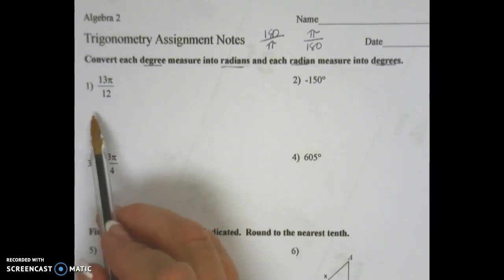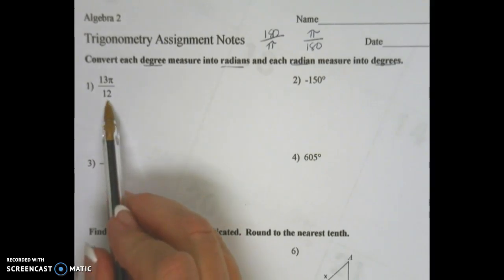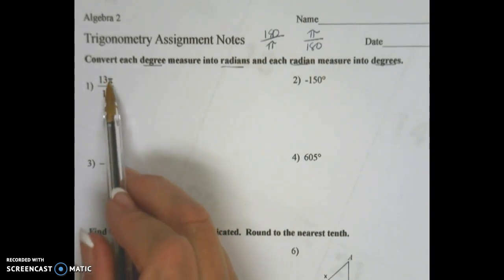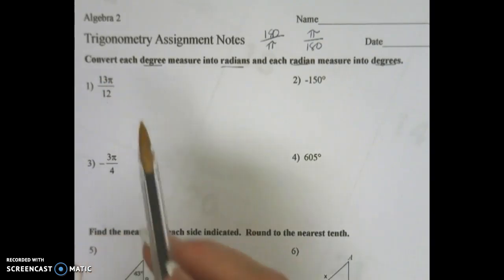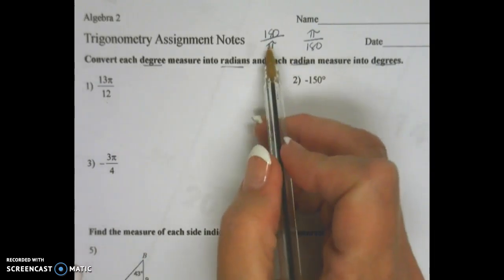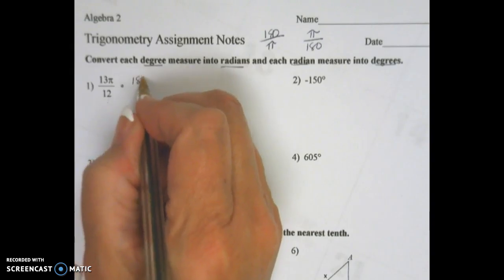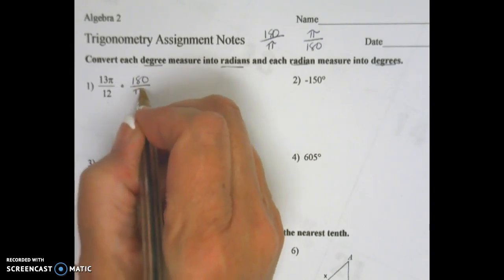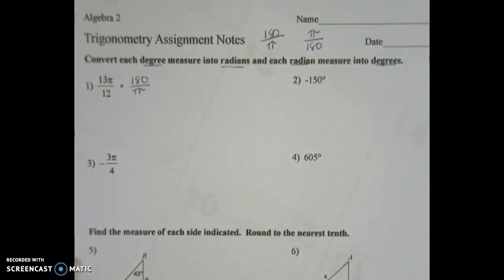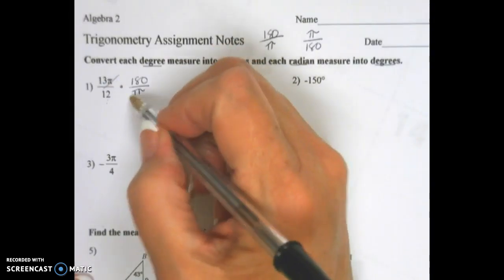So this has a pi symbol, so I want to change it from radians to degrees. So I need my pi's to cancel. Since the pi is on top, I need it to be on bottom. So I'm going to use this ratio of 180 over pi. Well, you'll notice that I have a pi on top and a pi on bottom, so those will cancel out.